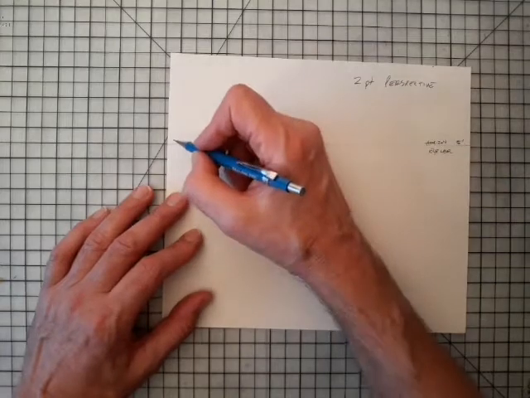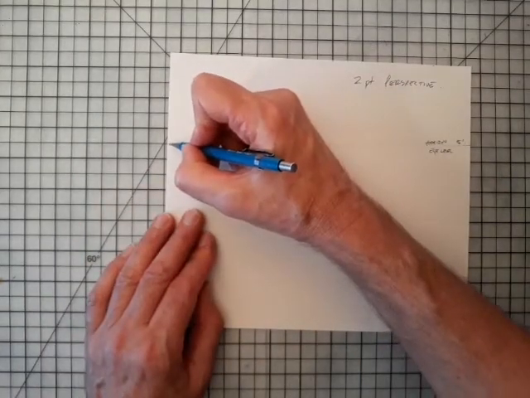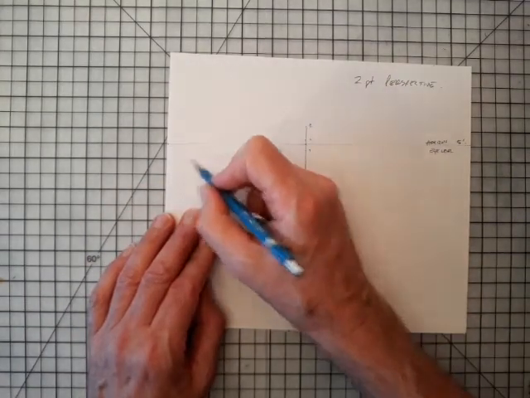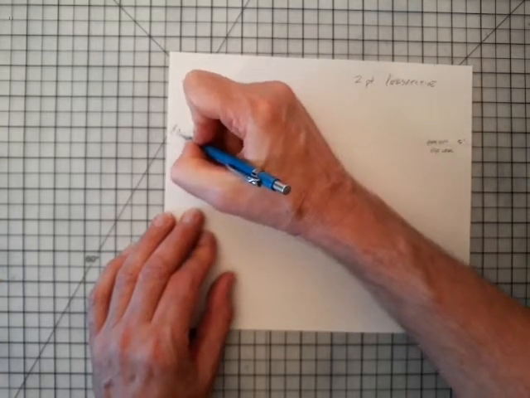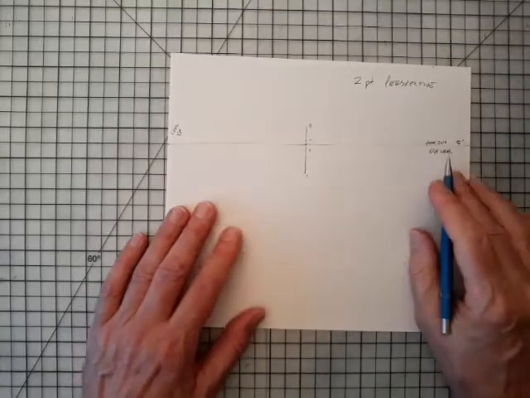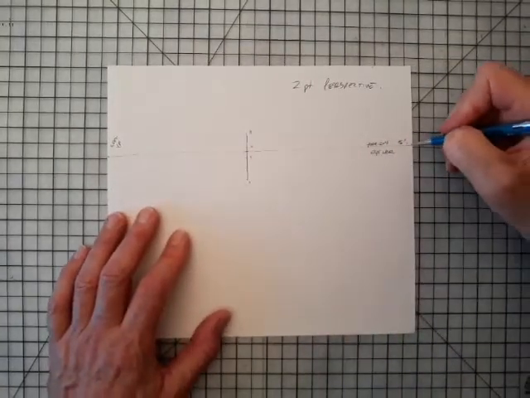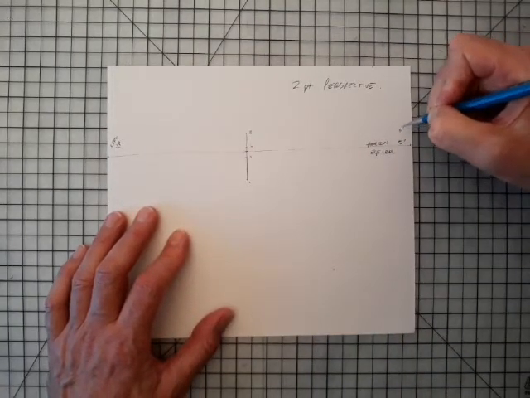But what I'm going to do is I'm going to go to the very left side of my page as far as I can go. I'm going to put a little mark on the horizon line, and that's going to be my left vanishing point. Then I'm going to go to the right side of my paper. I'm going to put a little mark on the right, and that's going to be my right vanishing point.